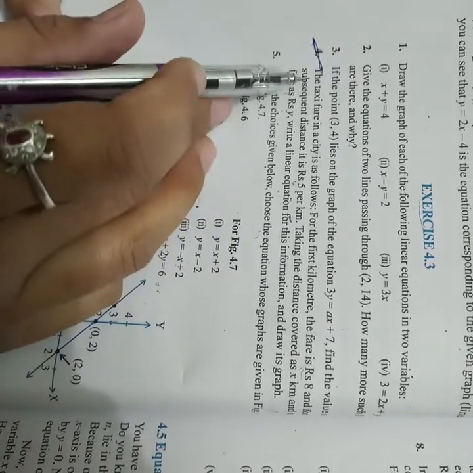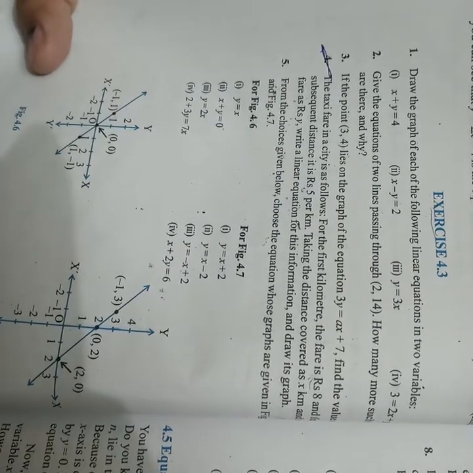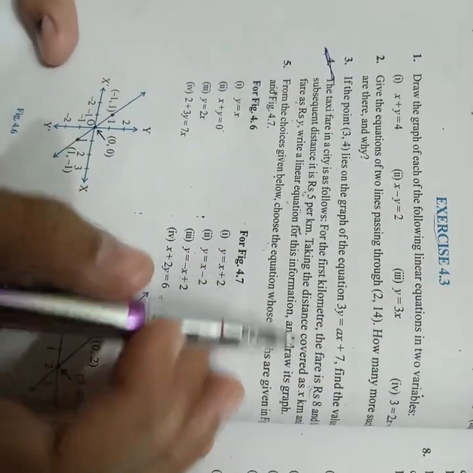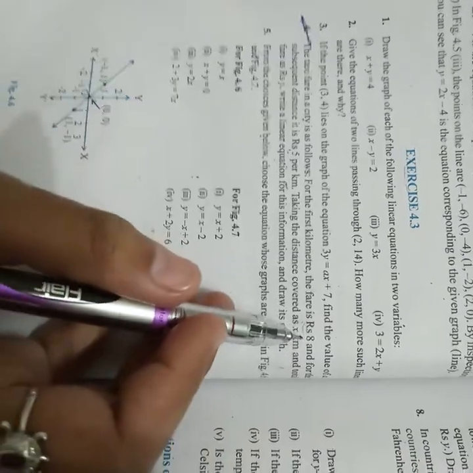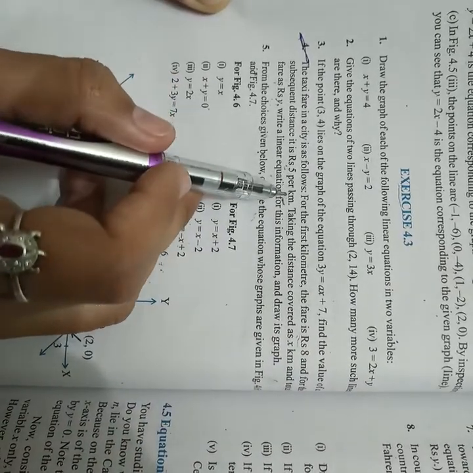Now the question number 4 is: the taxi fare in a city is as follows. The charges on the taxi for the first kilometer, the fare is rupees 8, and for the subsequent distance it is rupees 5 per kilometer.